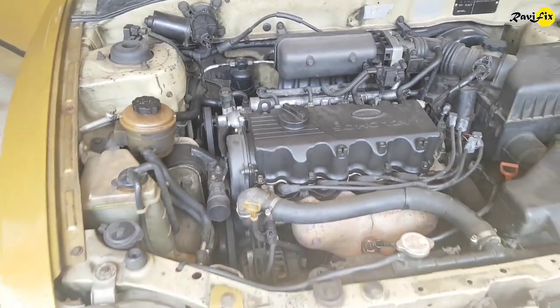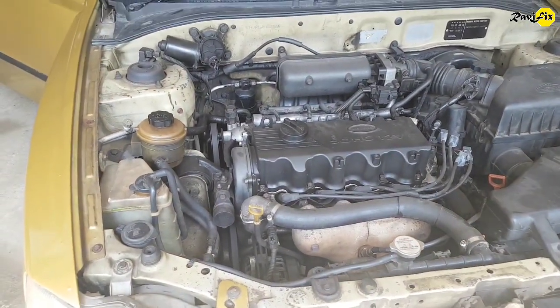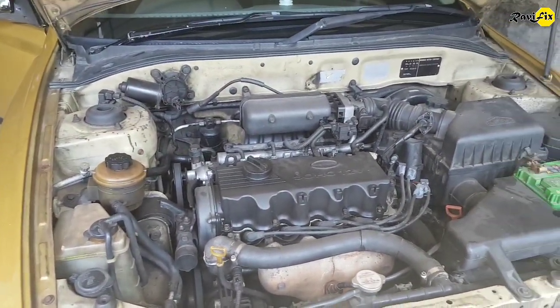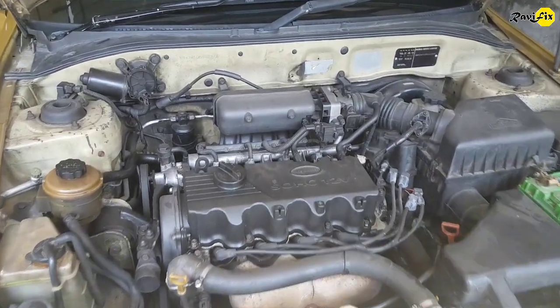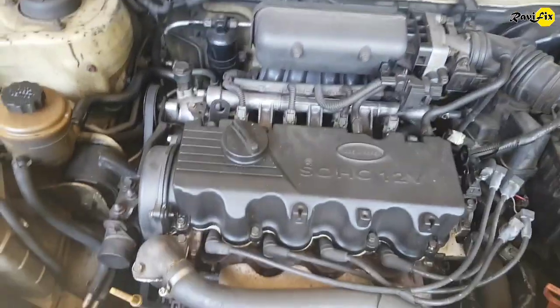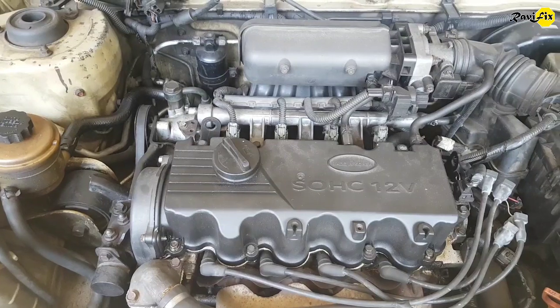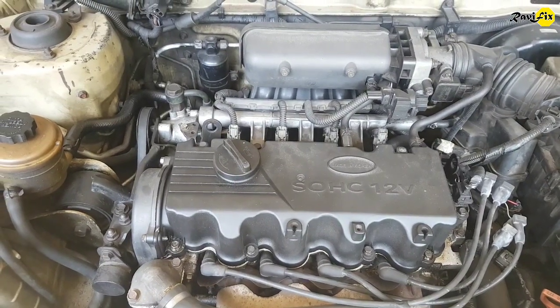The customer has been informed that it needs new sensors. So he has changed the airflow sensor and the upstream oxygen sensor, but the problem still exists. Still, the check engine light is lit and codes are present for those two sensors. That was the customer complaint. Okay, let's diagnose it.